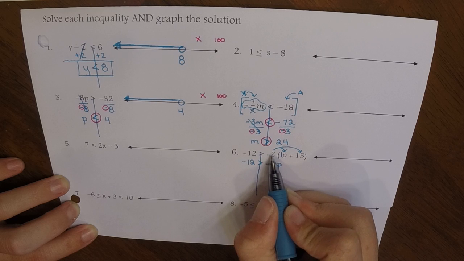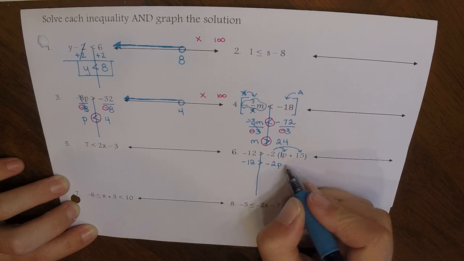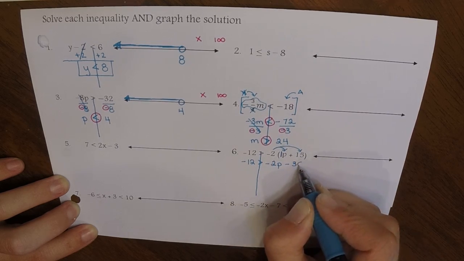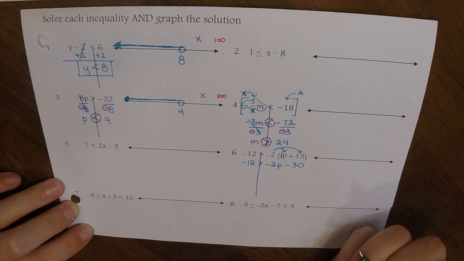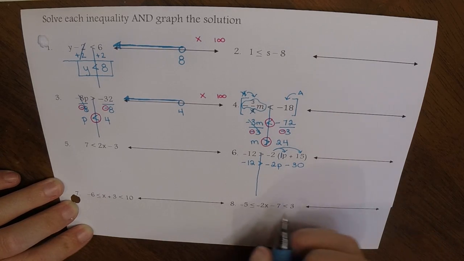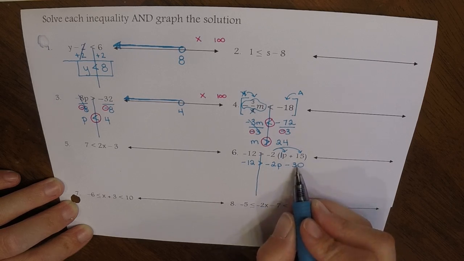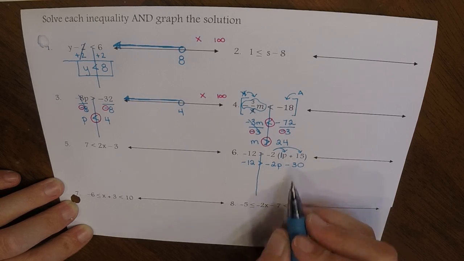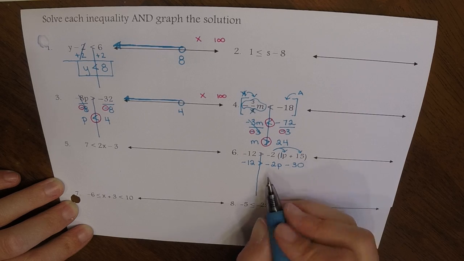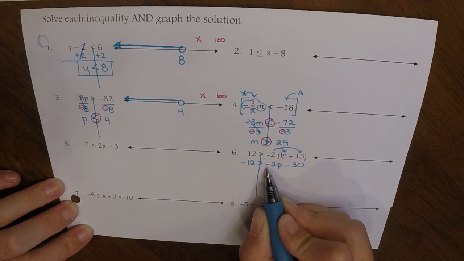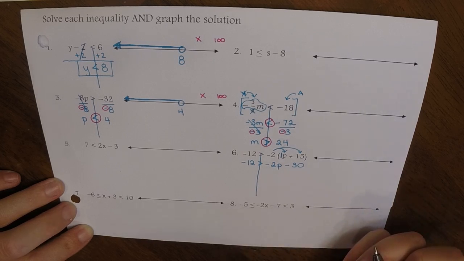And then negative 2 times 15 is negative 30. From there, I'm going to go ahead and let you guys solve. We're going to start by moving the 30, so plus 30. But don't forget, when you divide by this negative, you must reverse the sign. Good.